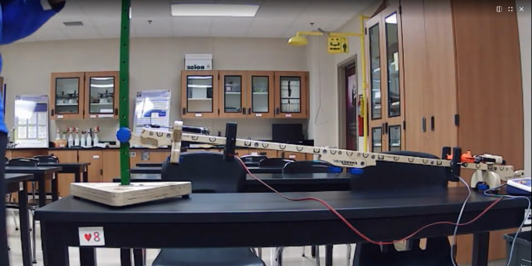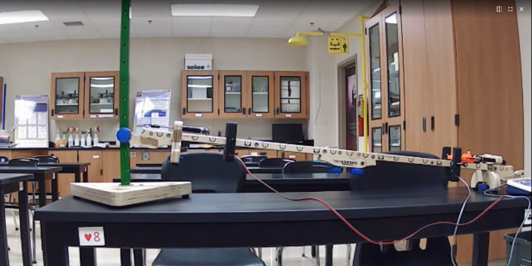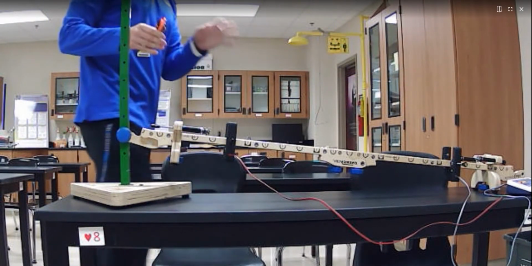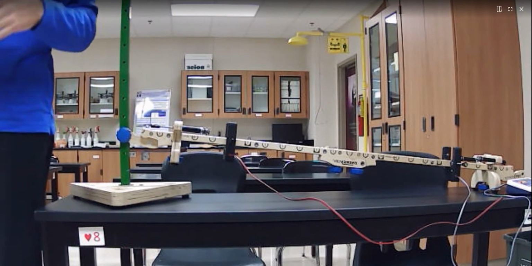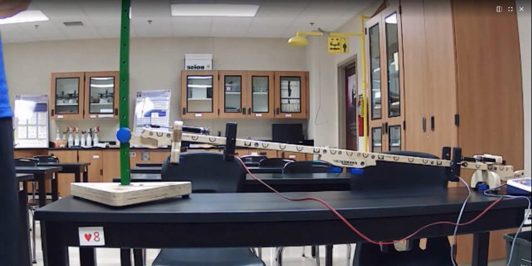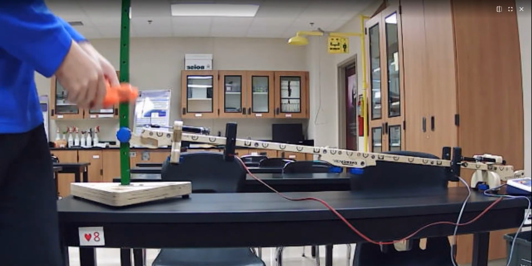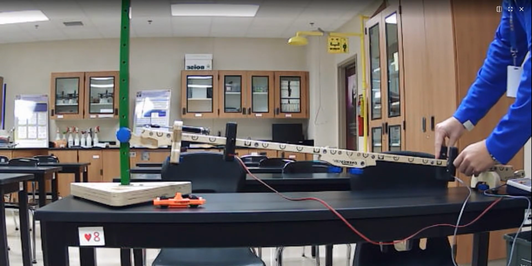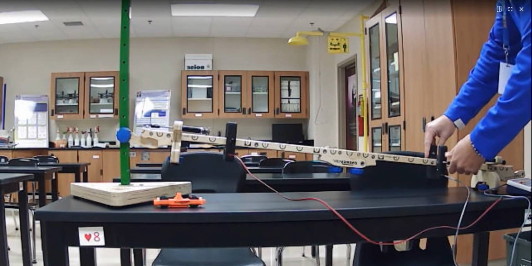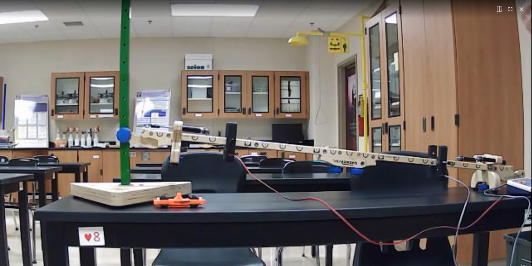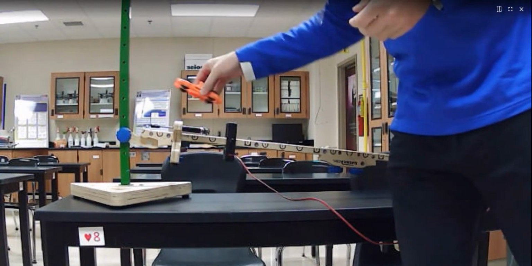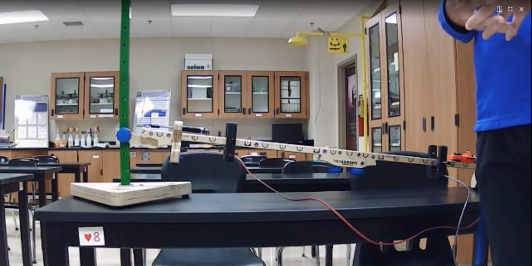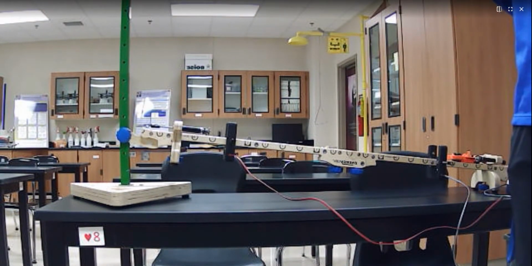Our time shows up on our photo gate timer, and we're going to do this 6 times for every spot. Once we've done our 6 trials, we're going to find our average time for that distance. Then we'll adjust the photo gates by moving them 5 centimeters at a time, do another 6 trials at this spot, and figure out the speed using that data.